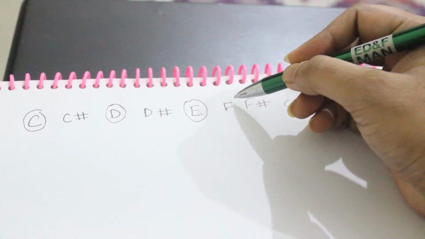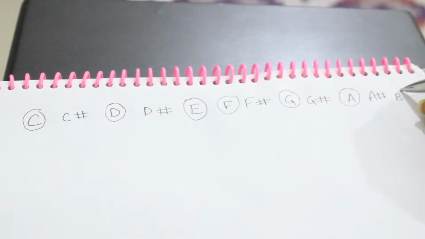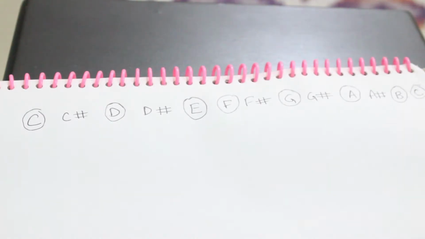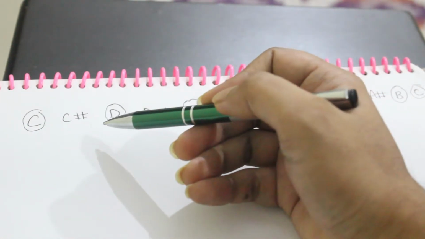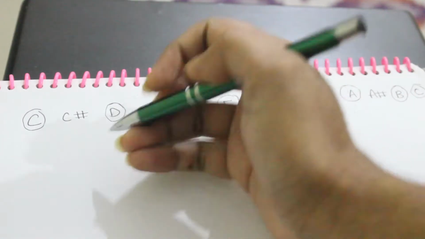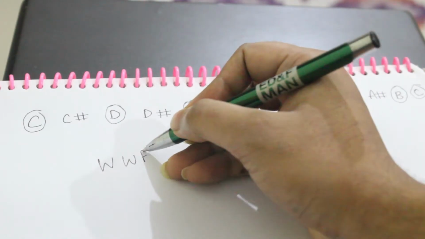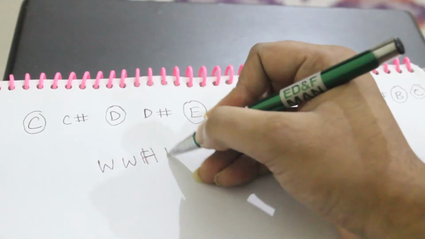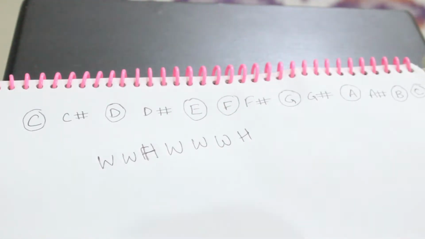whole, half, whole, whole, whole, and the octave, that's half. We are actually saying that whole means two semitones, two half notes, you can say that also, and half is just a half note. The formula is whole, whole, half, sorry, half, whole, whole, whole, half.